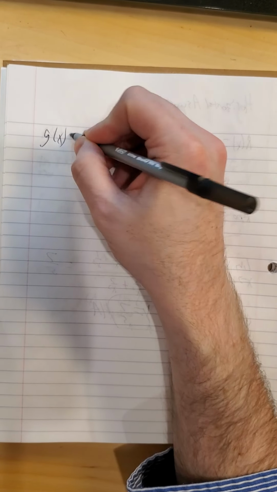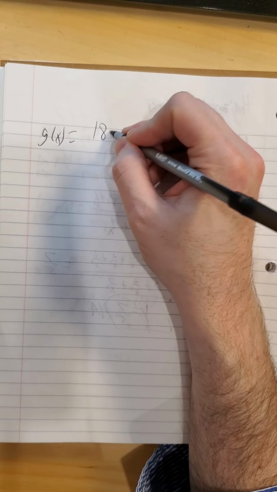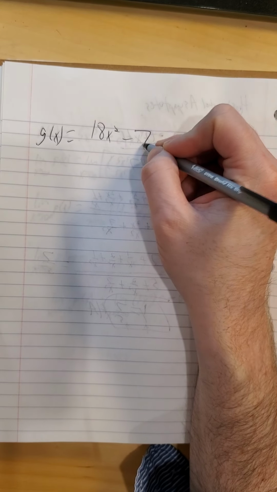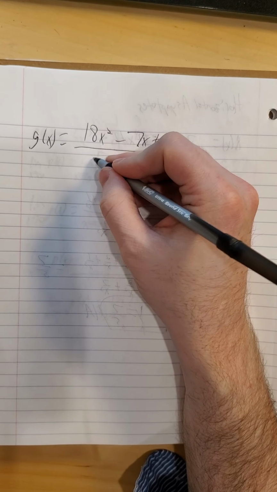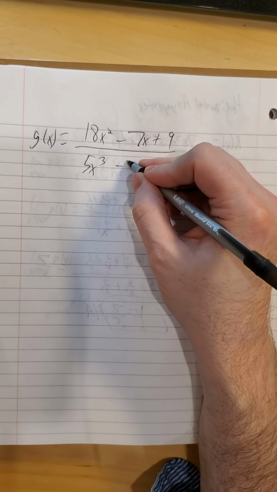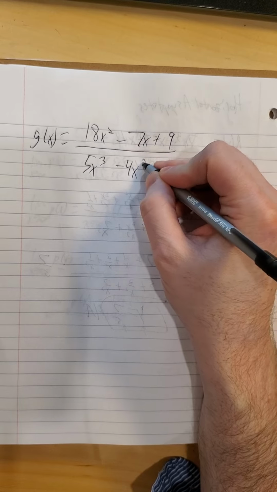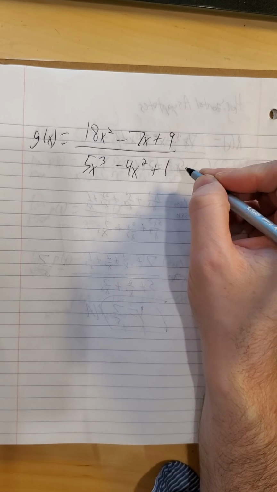All right, so next up we'll look at g of x is 18x squared minus 7x plus 9 over 5x cubed minus 4x squared plus 1.